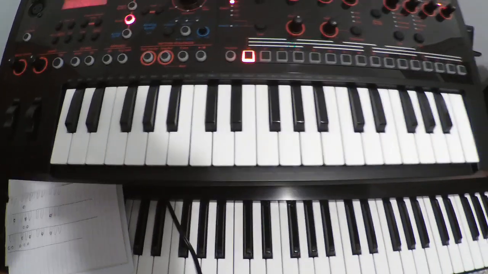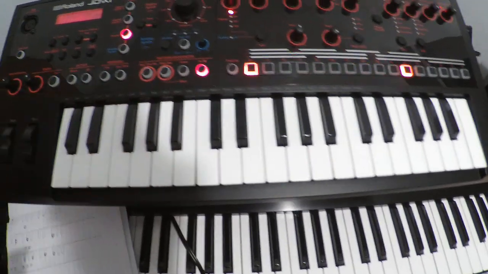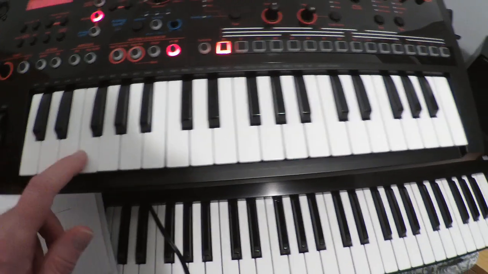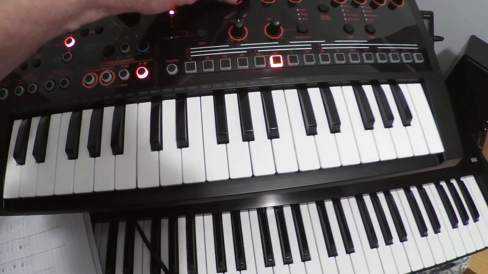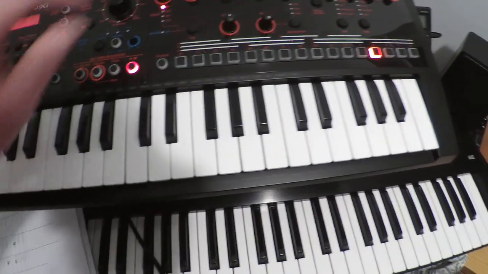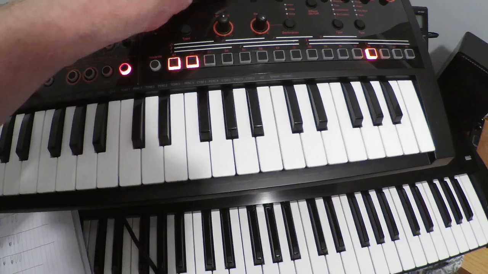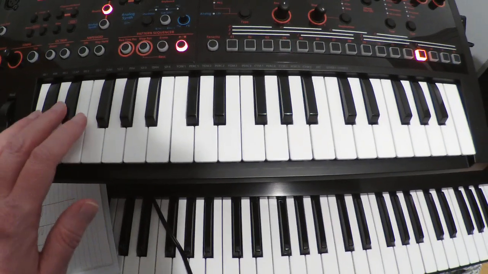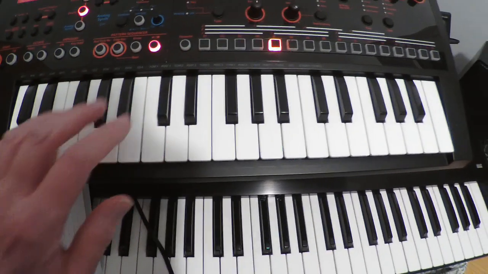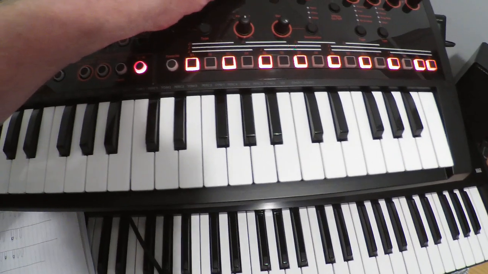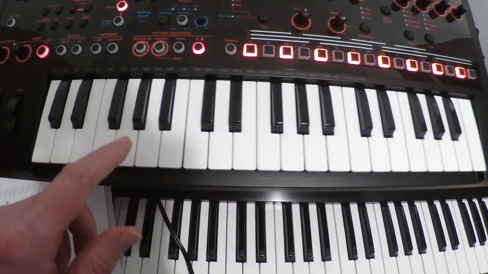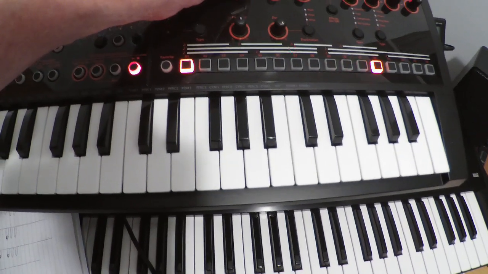If I play it now, it should be quiet. I'll bring the drums in one at a time. We bring the snare in, and we'll bring the hi-hat, the claps, the hi-hat there, and then the crash cymbal.